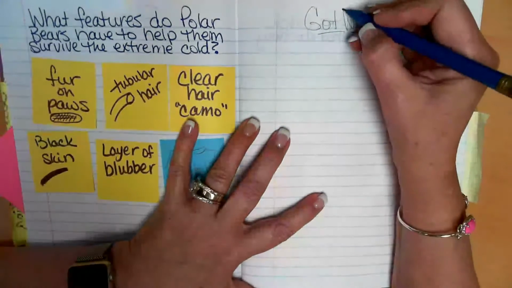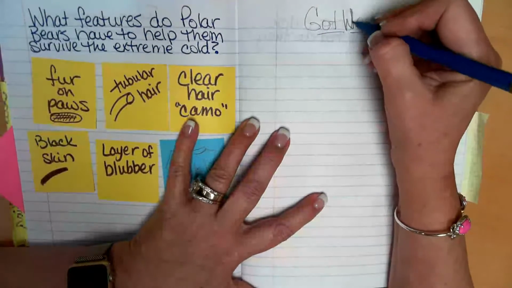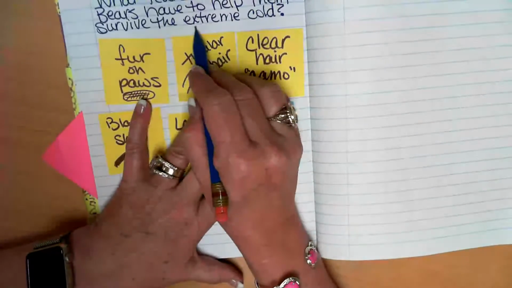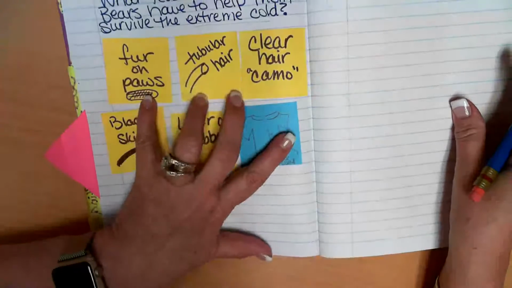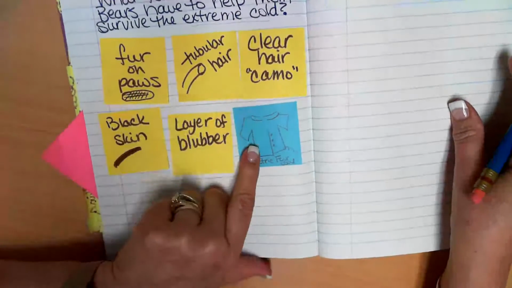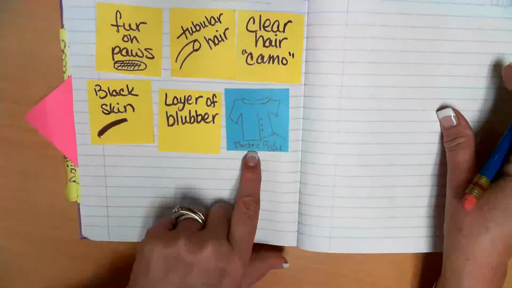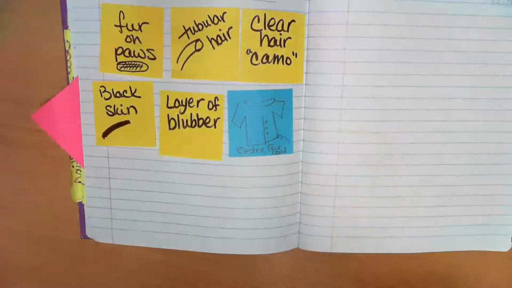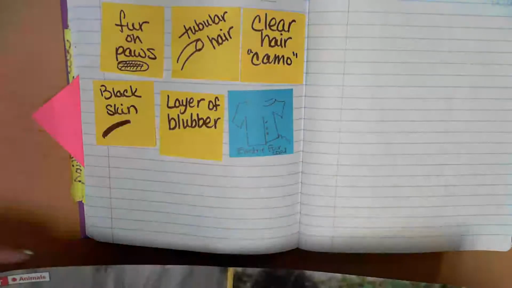All right, so I'm looking at, what are the things that a polar bear has to keep them warm in extreme cold? They have fur on the paws, tubular hair, clear camo, black skin, layer of blubber. And I came up with an idea to do an electric fur coat. It's basically what they have.